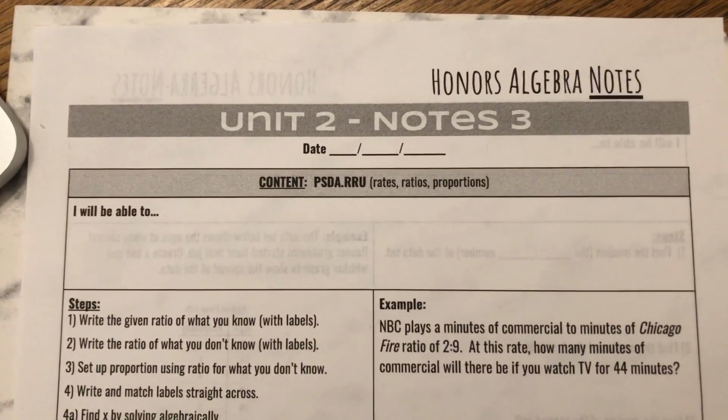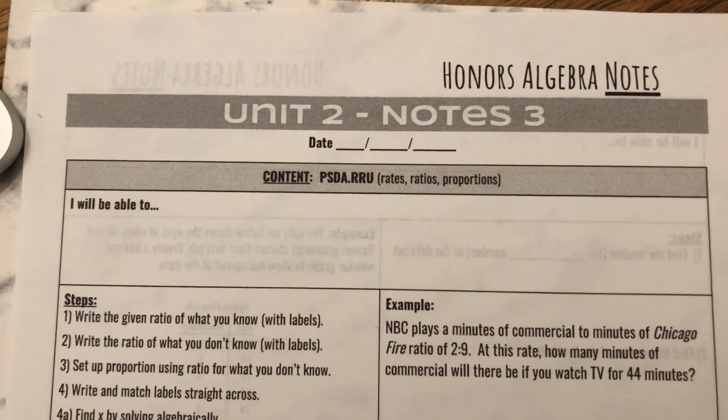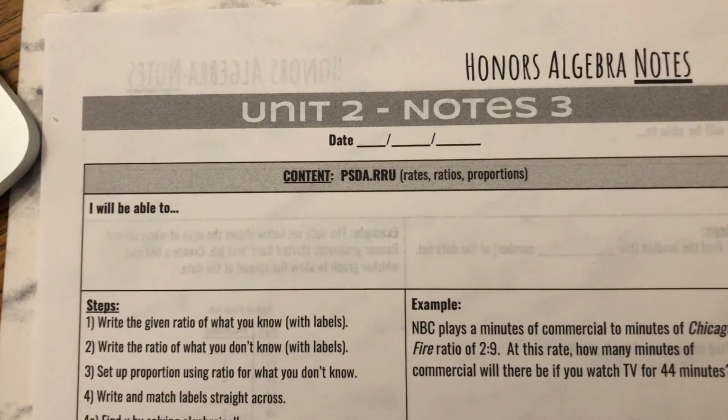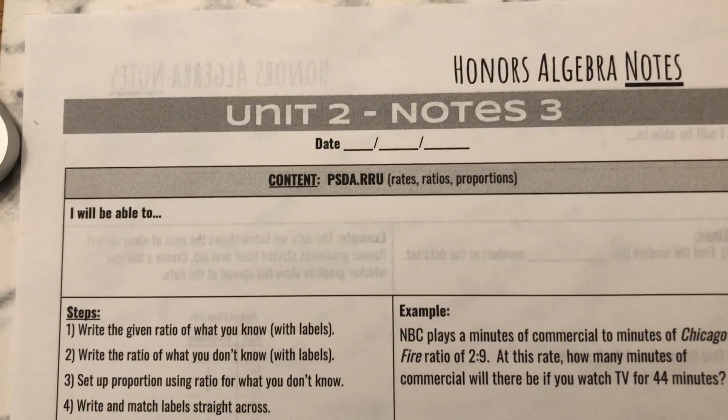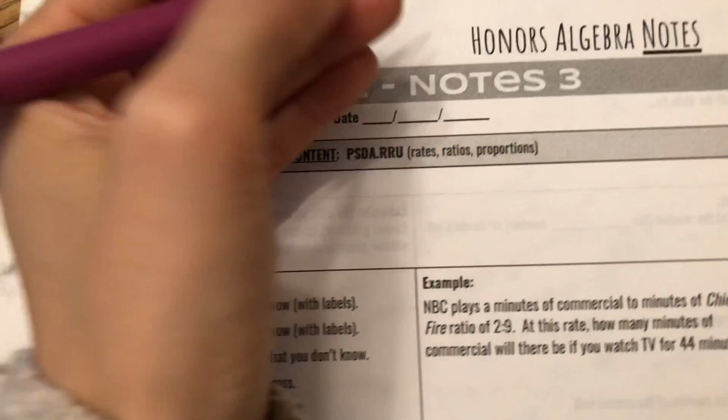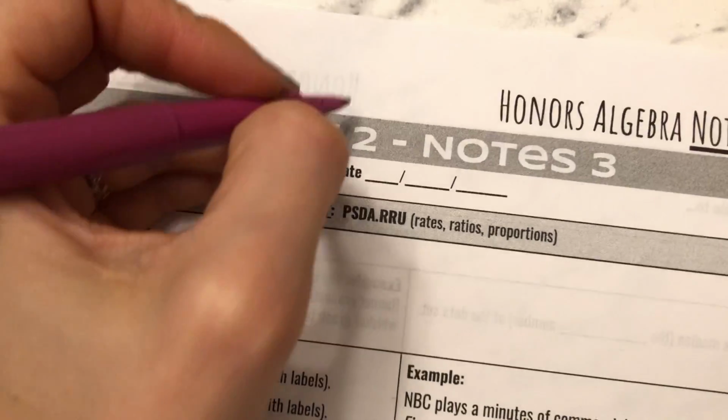Right, this is Honors Algebra Notes, Unit 2, Notes 3. Hey guys, happy Friday. Let's go ahead and start by writing our date on the top, which today is 10/25 of 19.